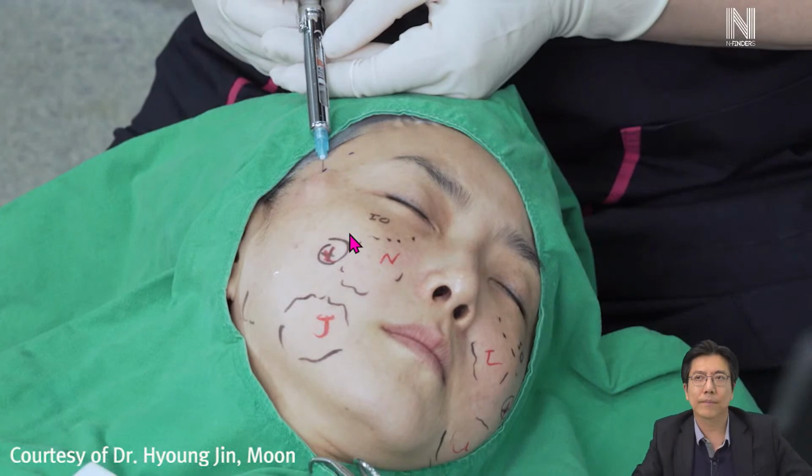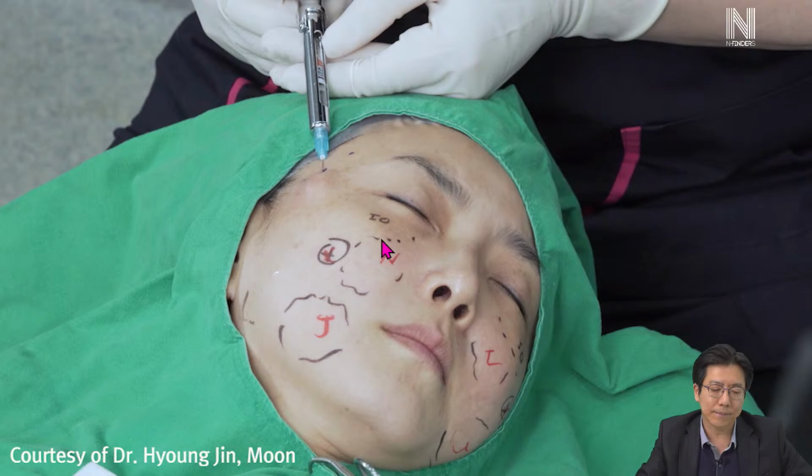This lady, the major concern is nasolabial fold and jowl. So my target is the nasolabial fat compartment and jowl fat group.